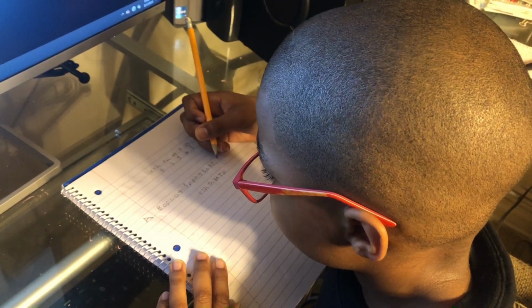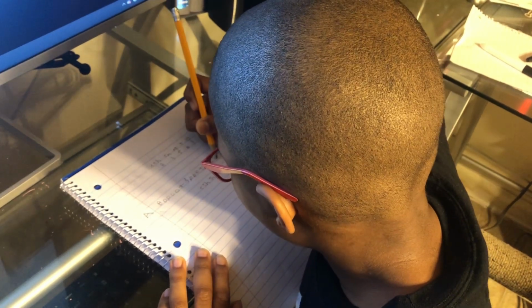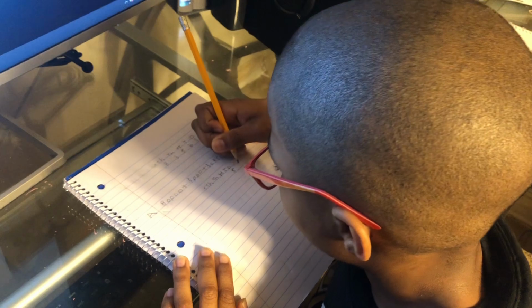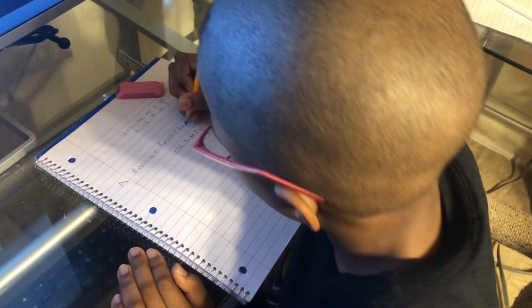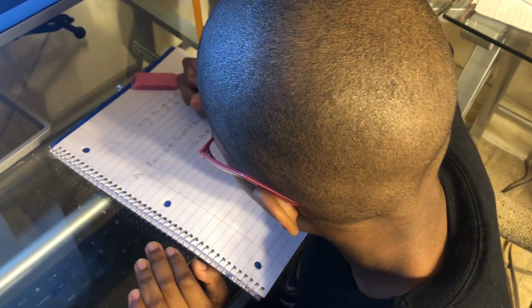So what's the first thing you need to do? First thing we need to do is look for the ones. And the 5 is the ones. Now we have to put the 5 in the ones place. So now we're going to look for the tens, 30. So now we can put a 3 in the tens place.